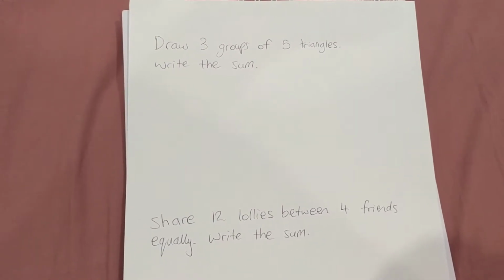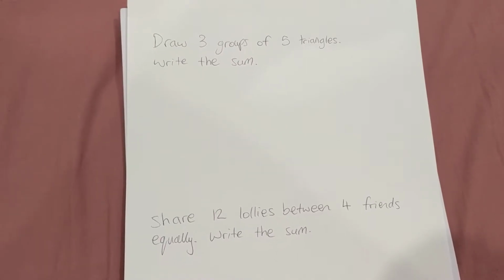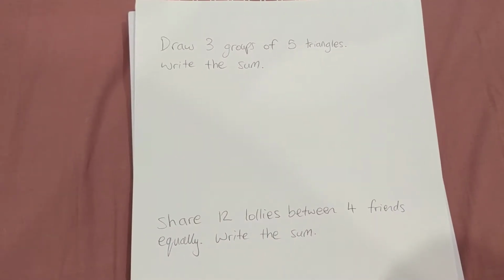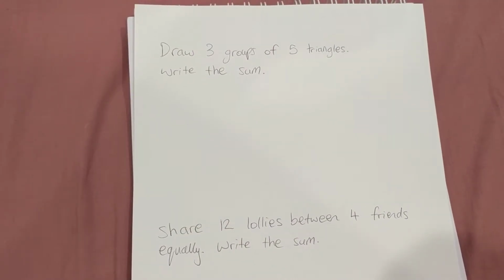So the first thing with grouping is you need to understand that the question will determine whether your sum is a multiplication sum or a division sum. So you need to read the question carefully and figure that out.